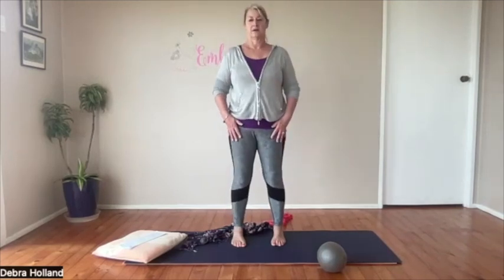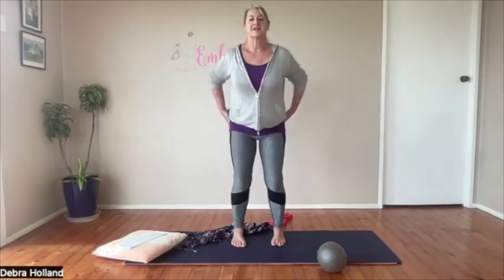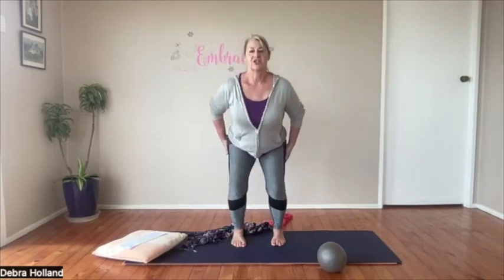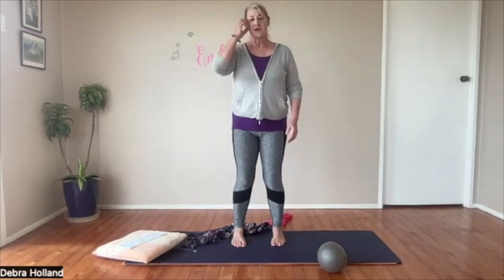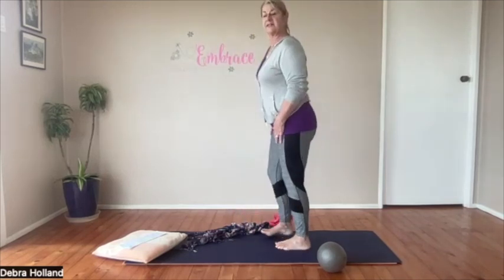Couple more. So it's just a nice stretch, gentle. Last one. So another exercise that's really good for the hips is the hinge.